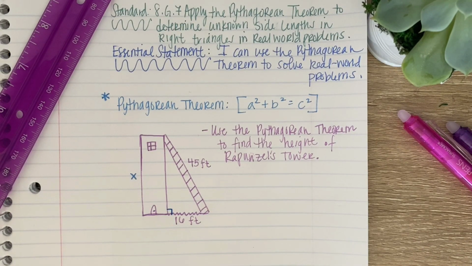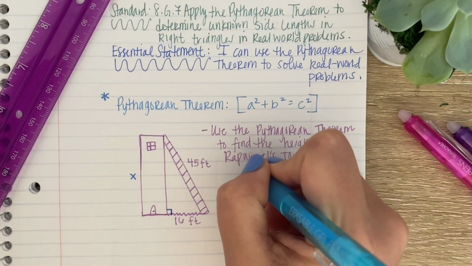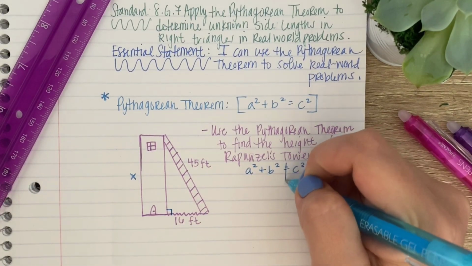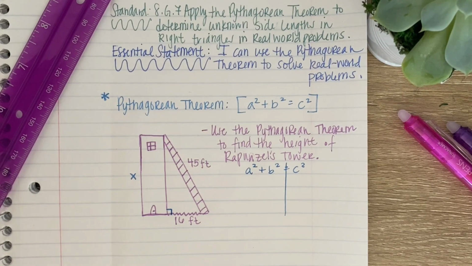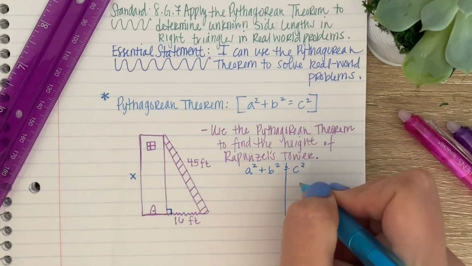So how are we going to use the Pythagorean theorem to solve for the height of Rapunzel's tower? Well, what is our hypotenuse? Let me go ahead and actually write out our formula. A squared plus b squared is equal to c squared. So remember what I told you in the previous lesson is usually what you want to fill in is the hypotenuse first before you put in the legs. So the hypotenuse is the side that is opposite the right angle. So in this case, it is 45.